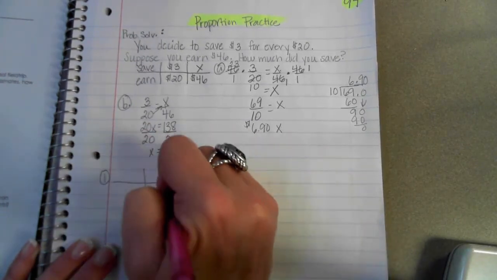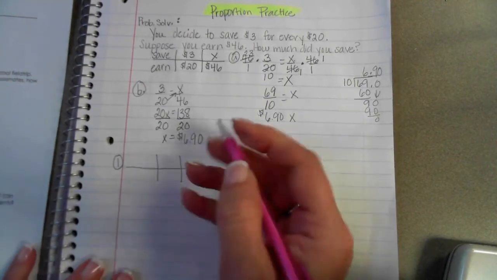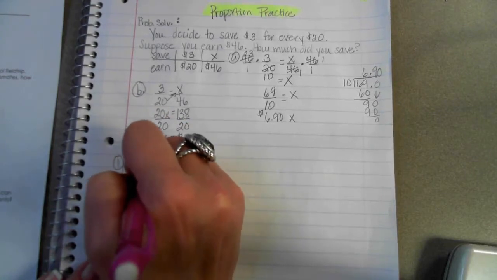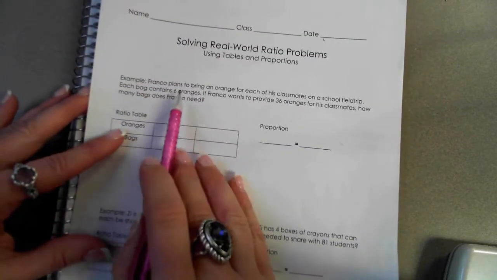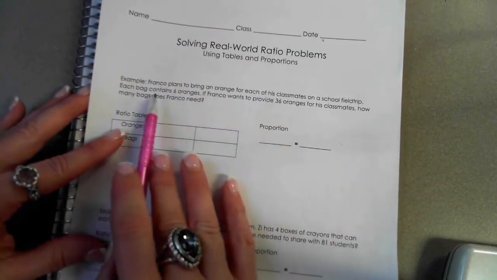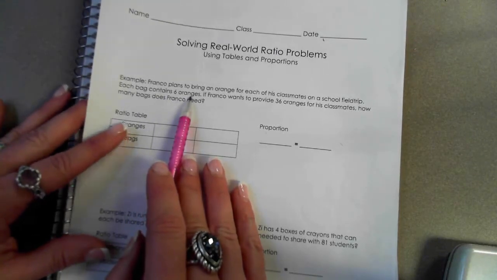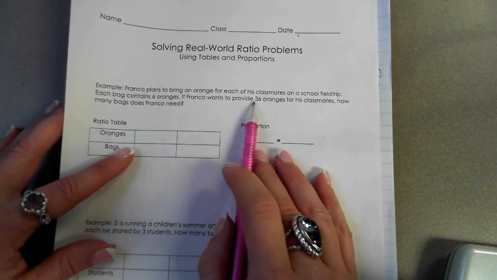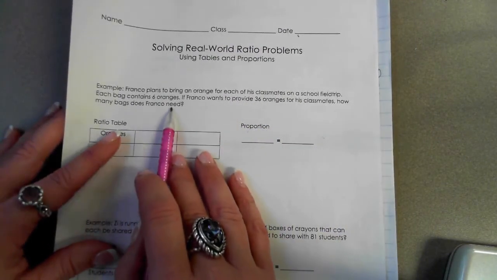Just make a big old plus sign and then add another line. So we have oranges and we have bags. It says Franco plans to bring an orange for each of his classmates. Each bag contains 6 oranges. So that's our first ratio: 6 oranges to every 1 bag. If Franco wants to provide 36 oranges for his classmates, how many bags does Franco need?